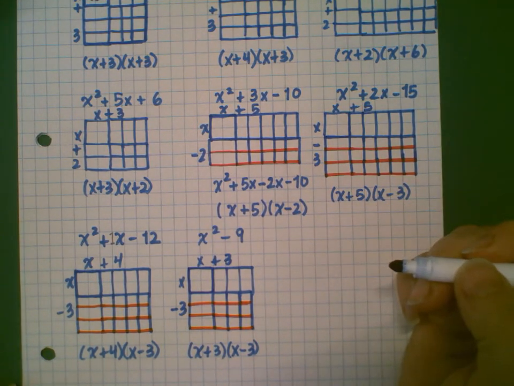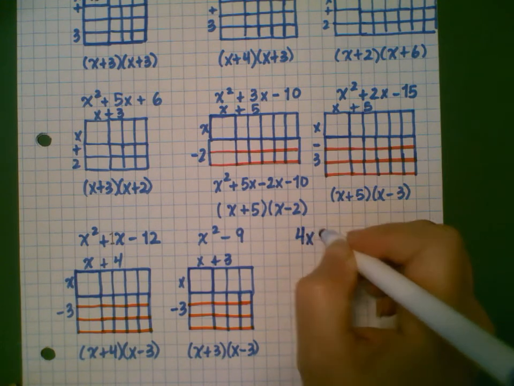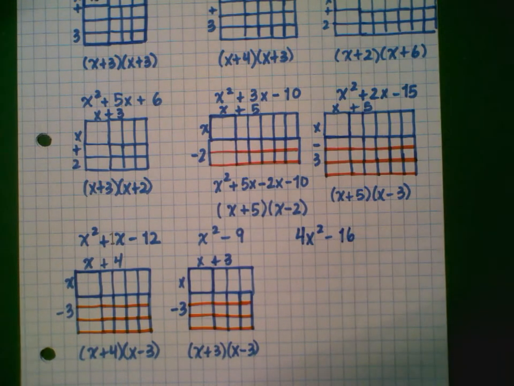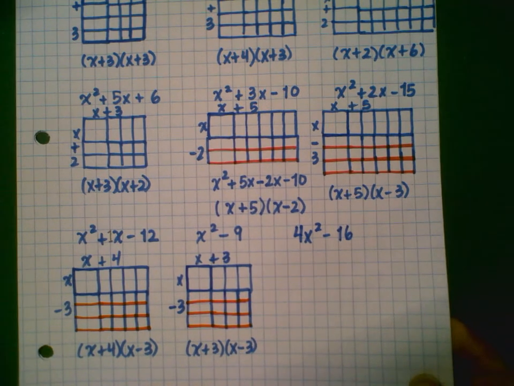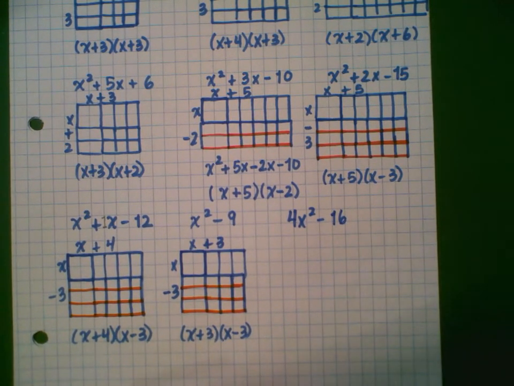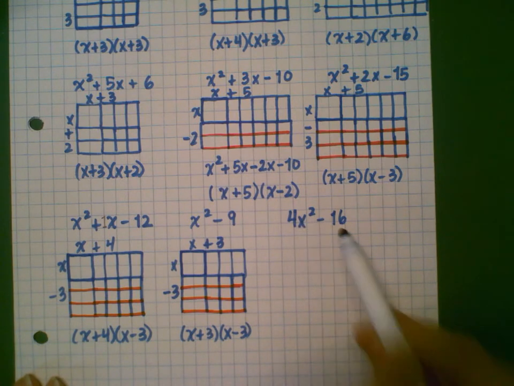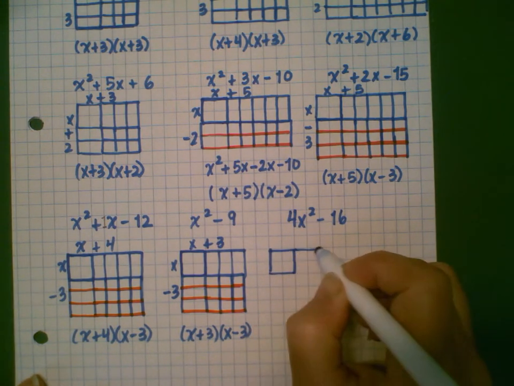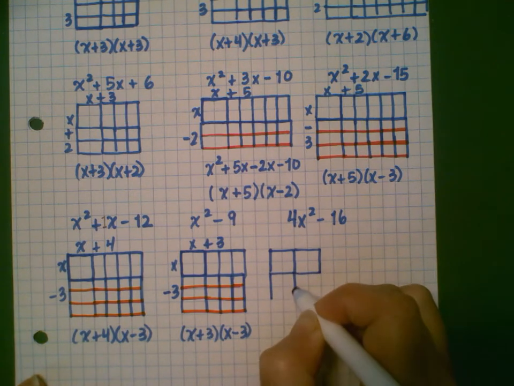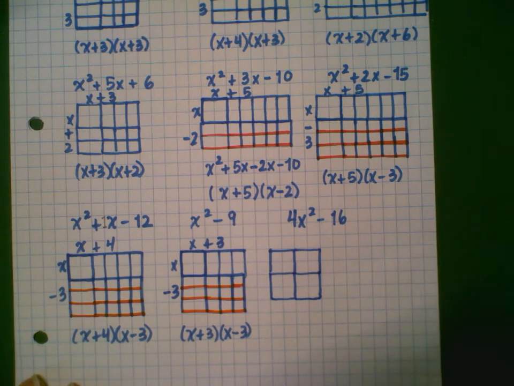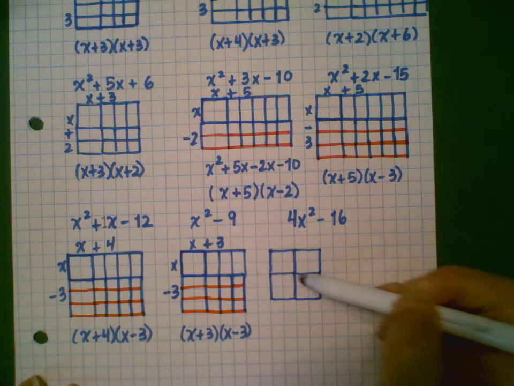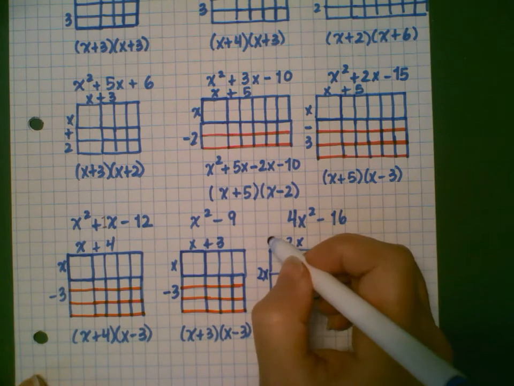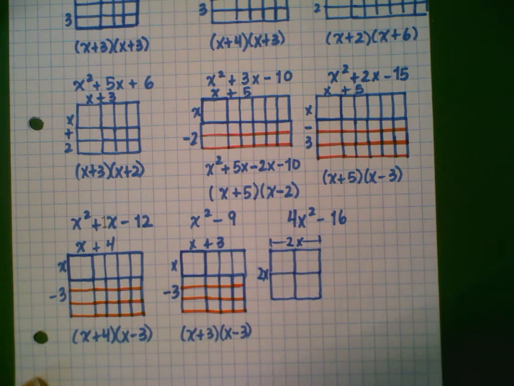Okay, just for a little bonus, we're going to do one more. All right, again a binomial. This time I've got 4x squared minus 16. So I'm going to start with making the 4x squared. And I know that that is something I can draw as a square, so I'm going to do that. So I've just drawn x squareds in a square that is 2x by 2x. So the dimension of the length of one side of that is 2x.